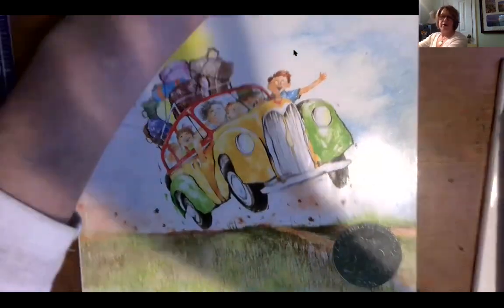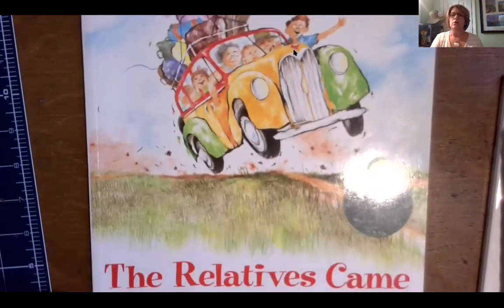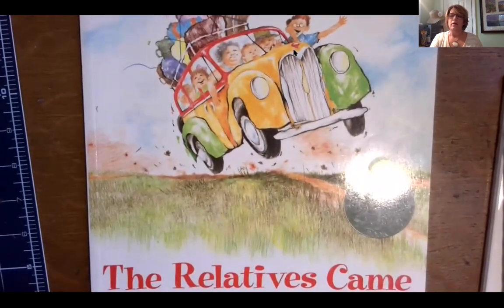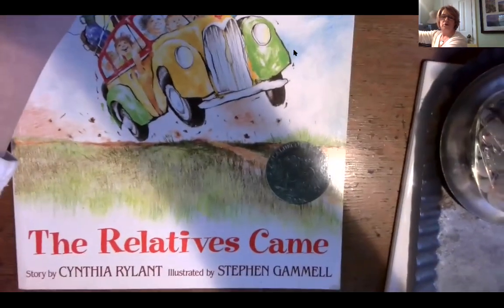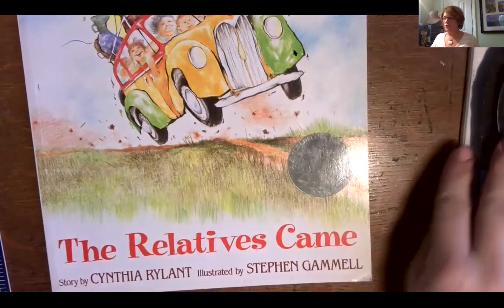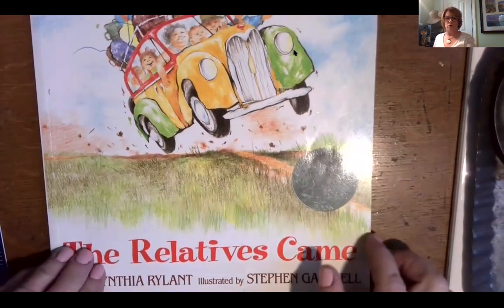Let's stretch this out a little more so you can see the whole thing. Thank you for your patience while I adjust the screen. Okay, The Relatives Came by Cynthia Rylant. She is an excellent author. If you've ever read any of the Henry and Mudge books, those are hers as well, but this is a great one for showing temporal words. Let's begin.